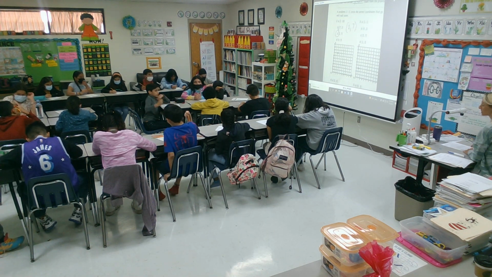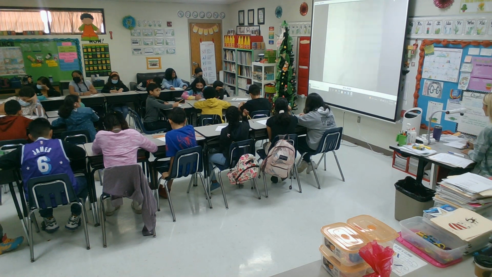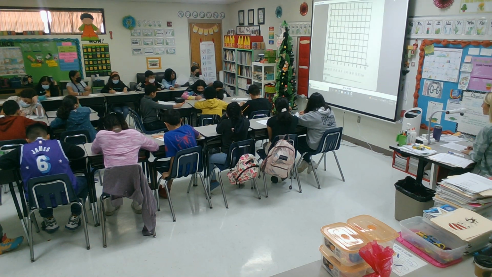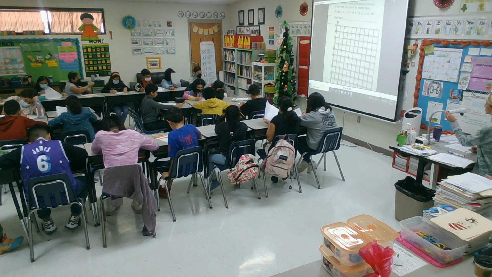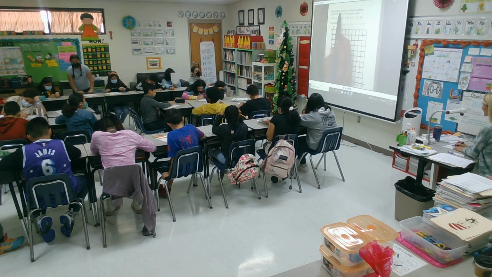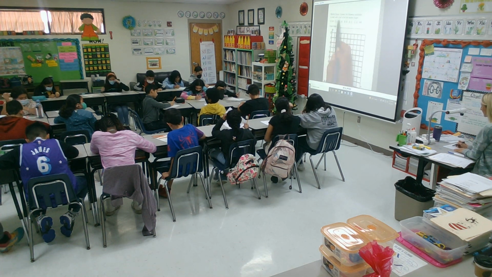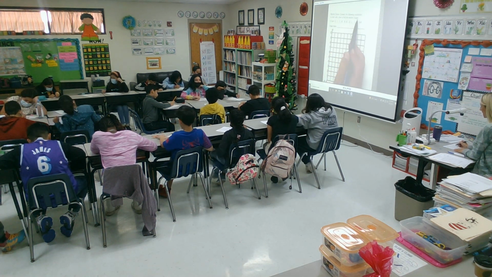Your job is to finish this page on your own. And then you're going to flip it over, and you're going to try to figure out the mystery shapes that are in here. On this one it says mystery shapes. Connect the following coordinates in order with a line to find the mystery shapes.